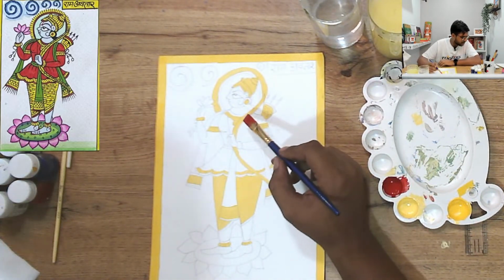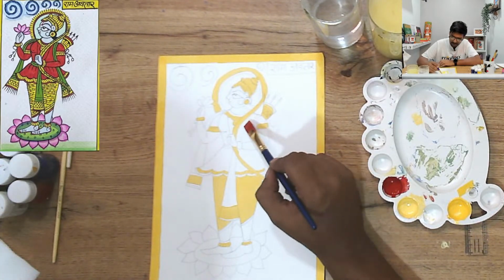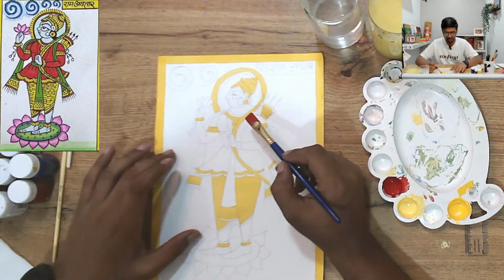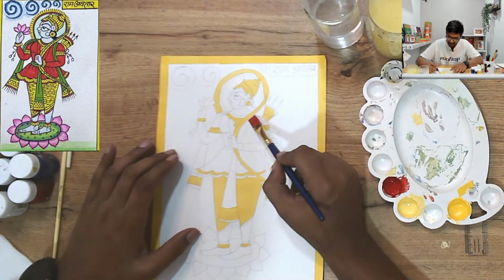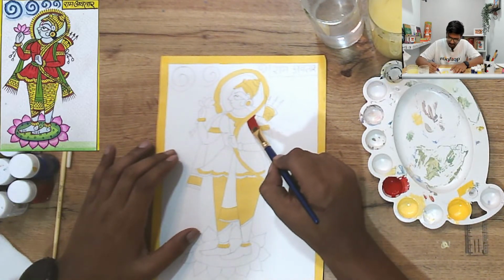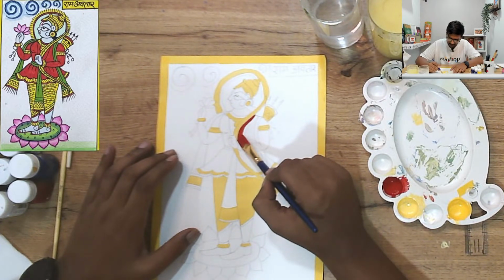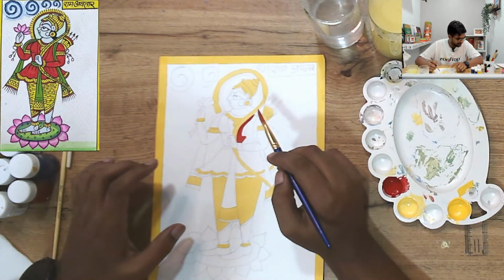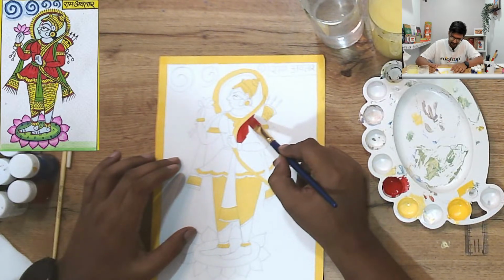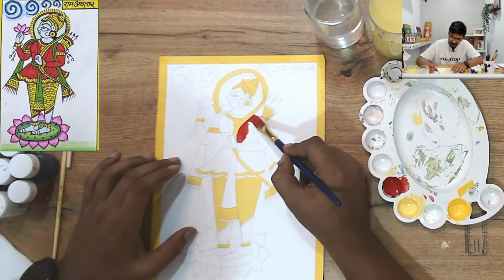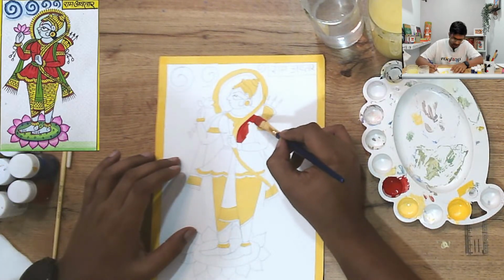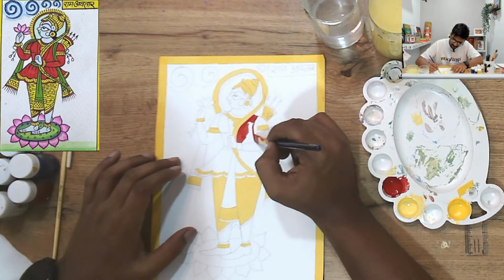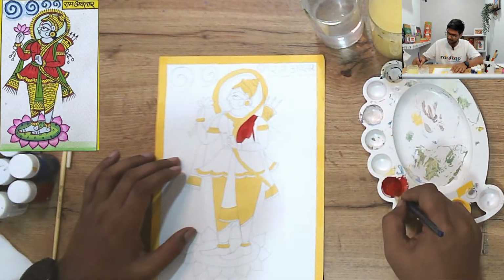Now we can paint the top of his outfit. Make sure your hands are clean before you hold your paper. We'll start with the bow. So if you see, it was a good thing that I kept my yellow.